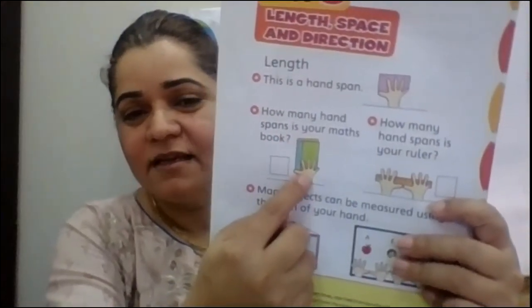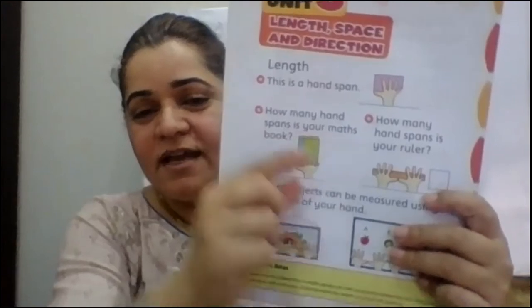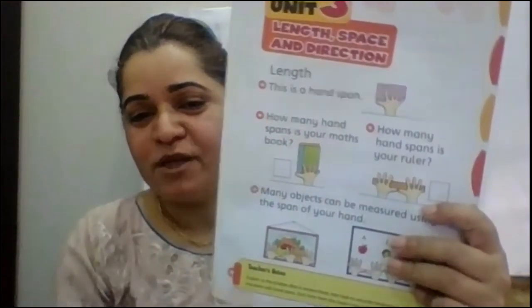Somebody says 1. Maybe you have a small pencil like this, or maybe even smaller than this. Somebody says 2. Some of you have a small pencil, so your pencil is only 1 handspan, and somebody has a big pencil, so their pencil is 2 handspans. So you see, we are measuring things using our handspan. This is the width of the book, and this is the length of the book which we have measured.